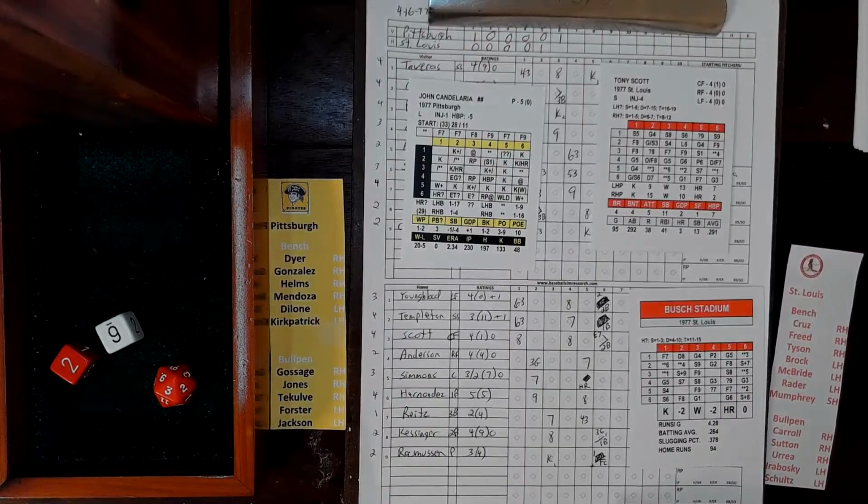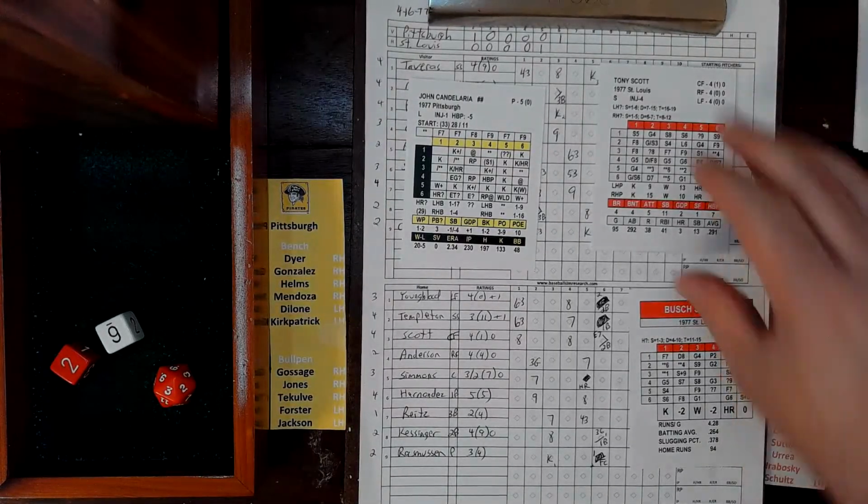I don't think the Strat computer is going to let me even do that. Oh, there is a double plus error. There we go. Okay. Scott goes to third. There you go. The error is on the left fielder, Mr. Oliver. And we got a 4-2 Cardinal lead.